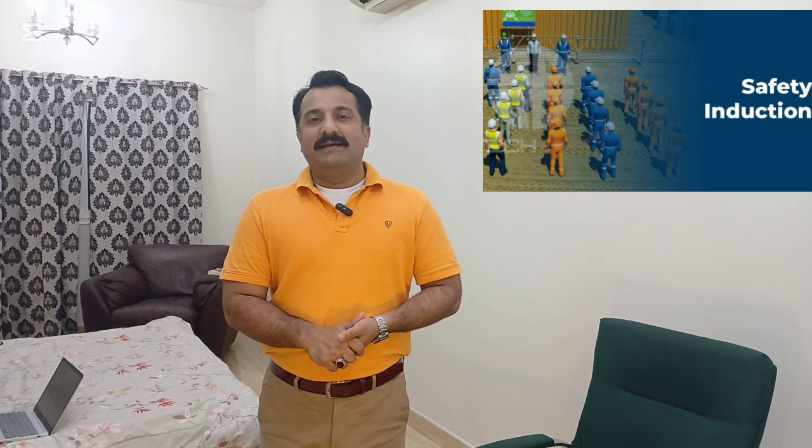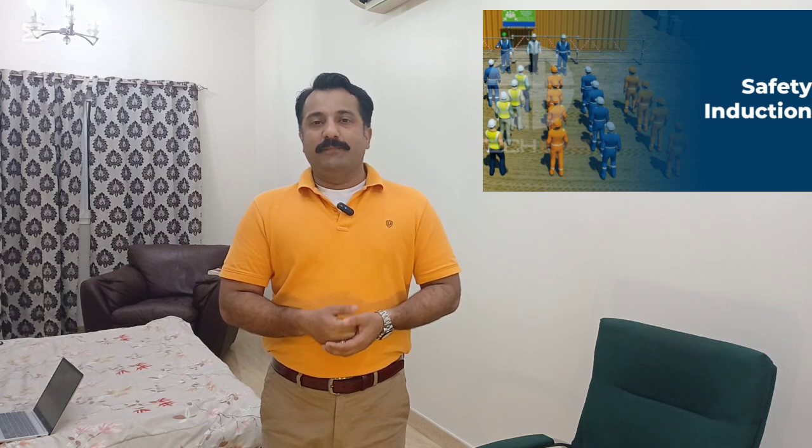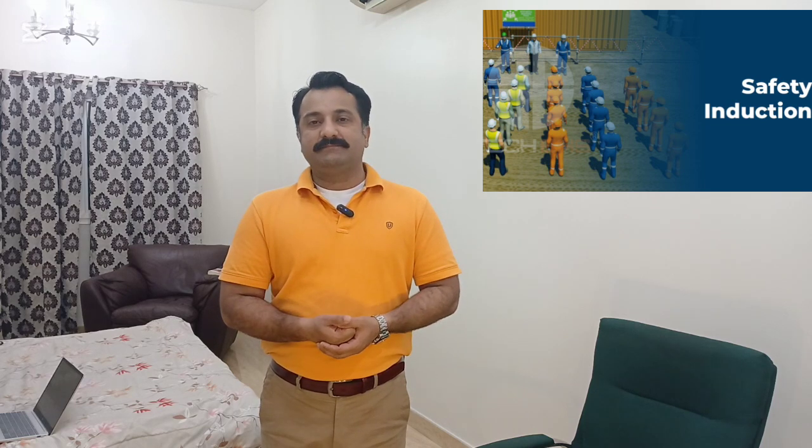And last and very important is site induction. Before entering the plant, you have to get the induction from the operator or a safety person. You should ask him questions: where we have to assemble if an alarm or any emergency happens there, what is the assembly point, or whether any drill is scheduled today or not. Then you have to enter the plant area.